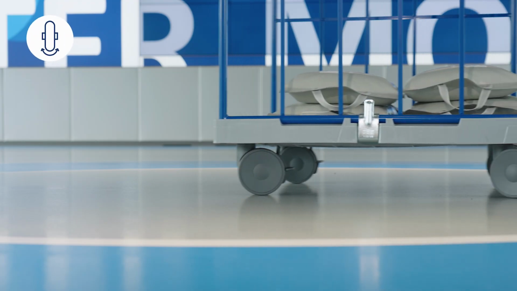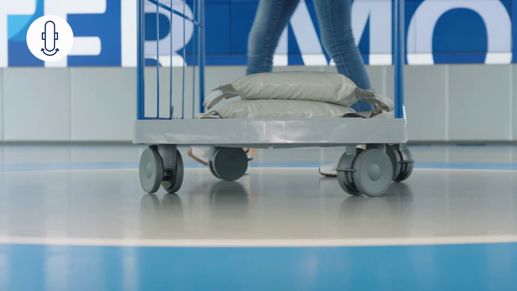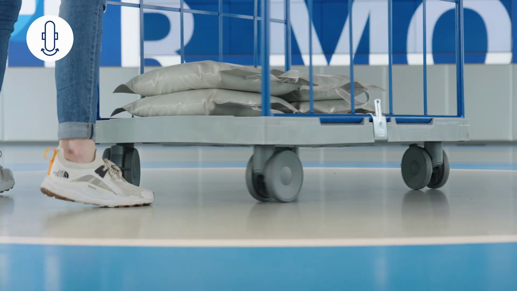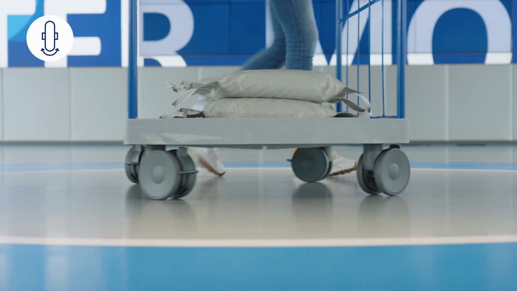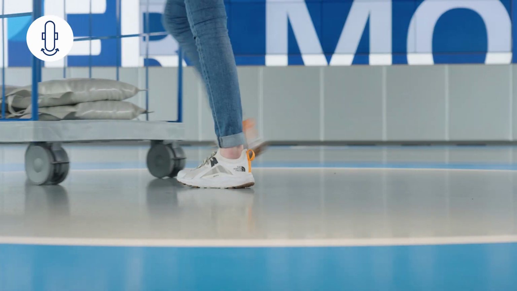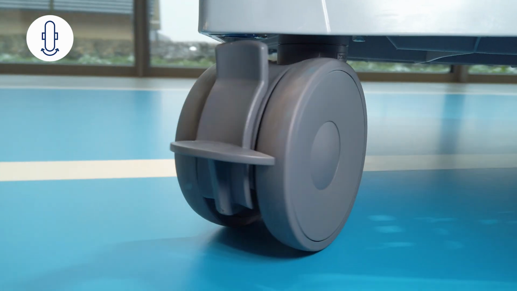Next to the rolling resistance, let's also look at the swivel resistance. The swivel resistance is the resistance that must be overcome in order to turn and twist one or more casters from a standing position. It has a high influence on the maneuverability of the casters and thus the transport device.